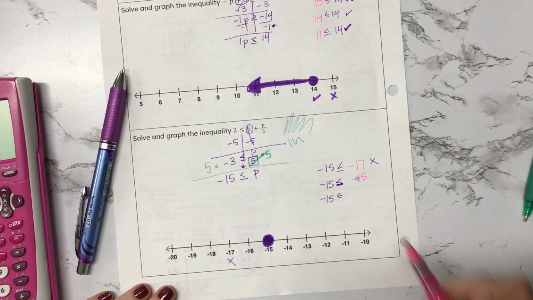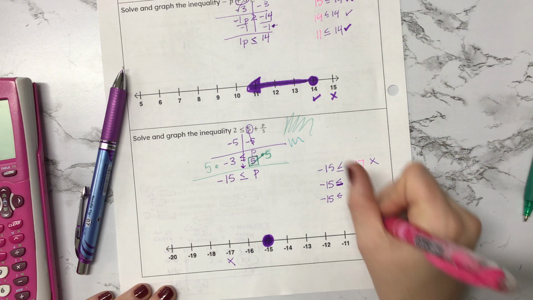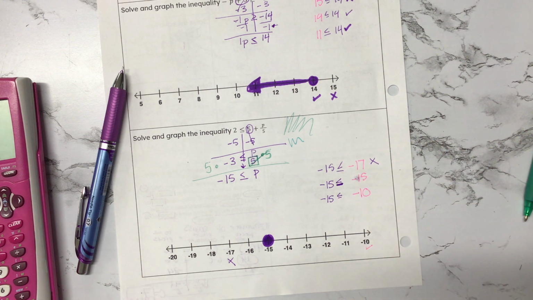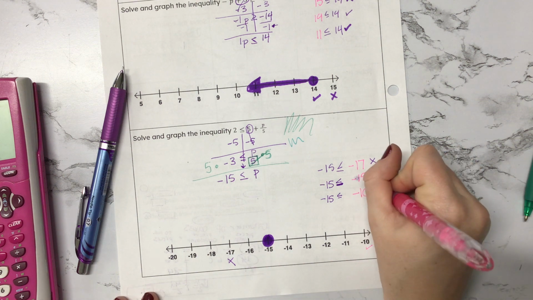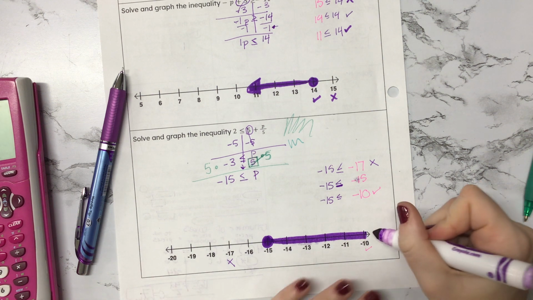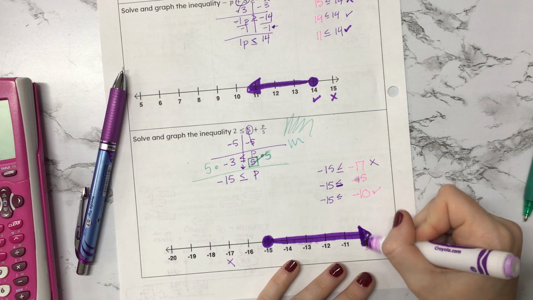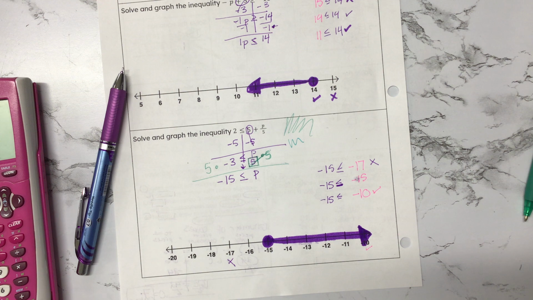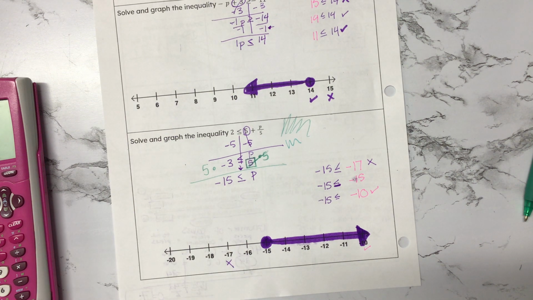Is negative 15 less than or equal to negative 10? Yes, negative 15 is more negative than negative 10. Since that works, I get to color to negative 10. And I know that any number to the right is going to be greater than negative 15. So negative 15 will be less than those.